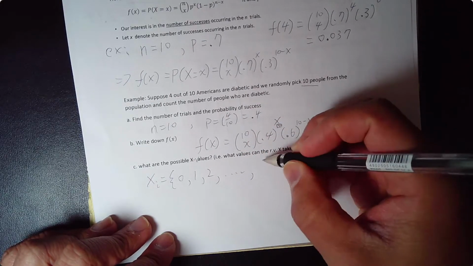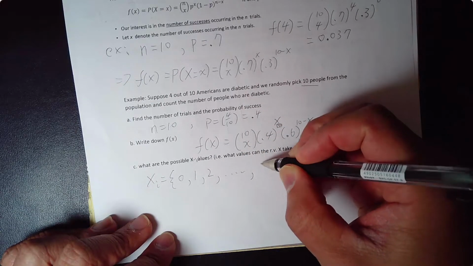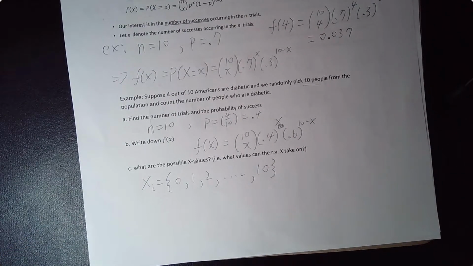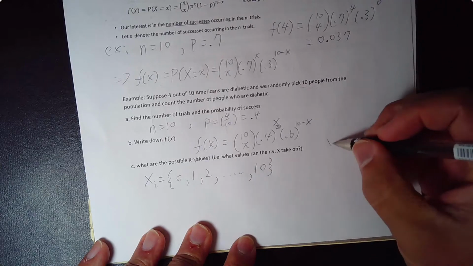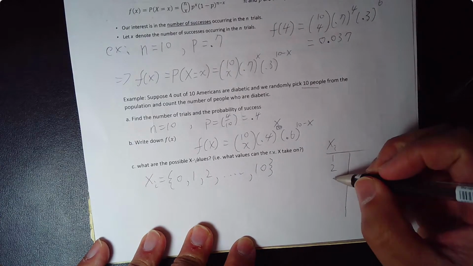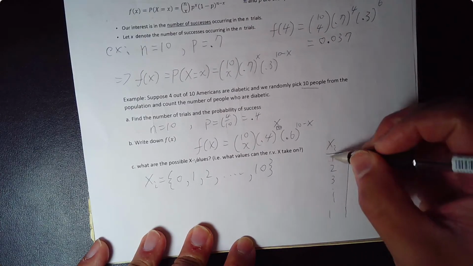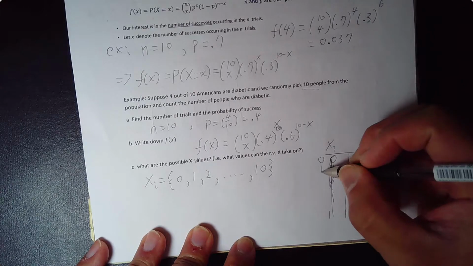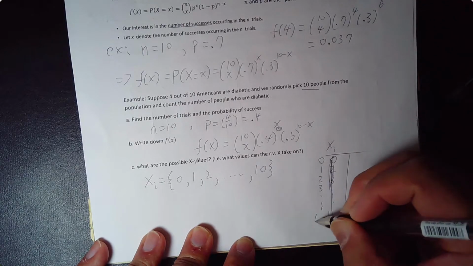And again, unlikely, I could also get the case where all 10 people I asked are diabetic. You can write it out in table form: I forgot a 0 here, 0, 1, 2, 3, all the way to 10.